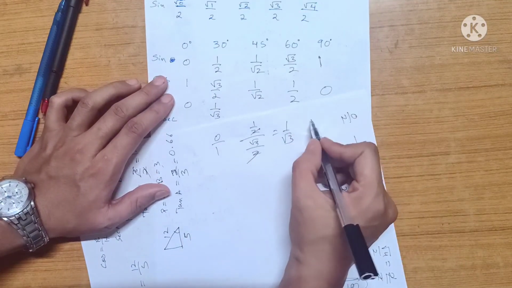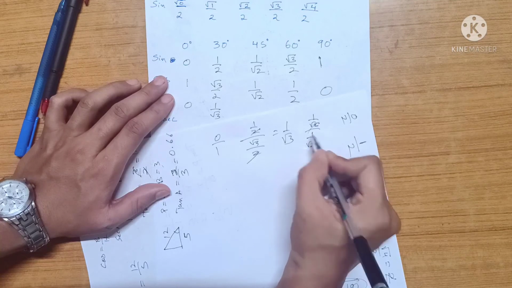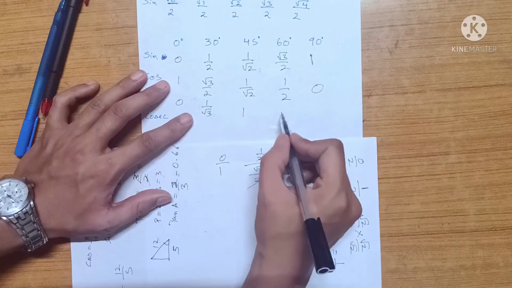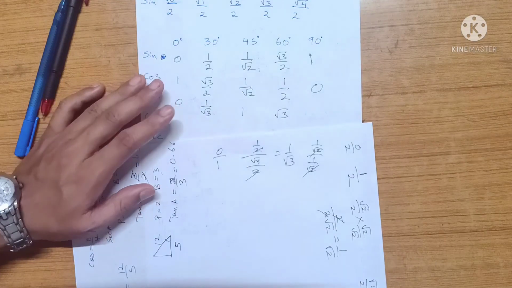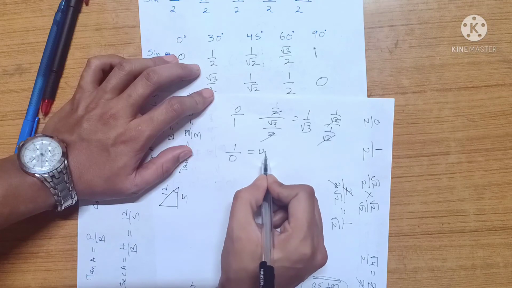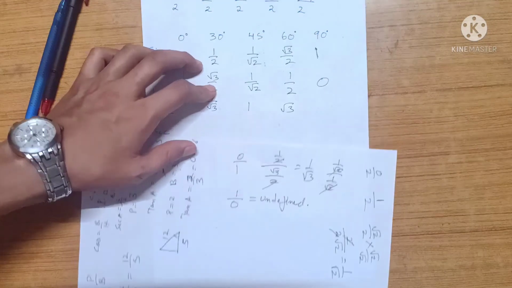Tan 45, you just have to divide sin theta by cos theta, okay? For 45, if you divide these two, you get 1. If you divide these two, 2 we can cancel, so you get root 3. And then one more thing you have to remember is anything divided by 0 is undefined. It's like an invalid number in maths, okay?